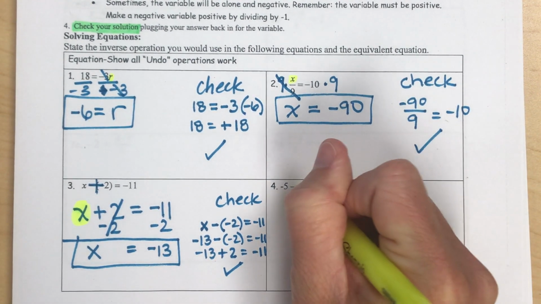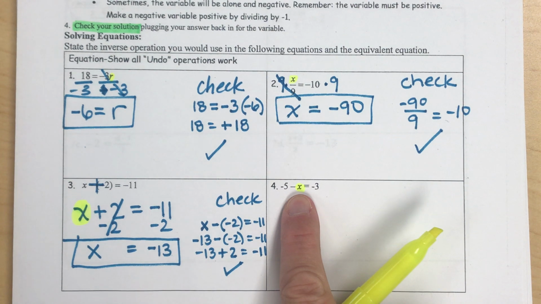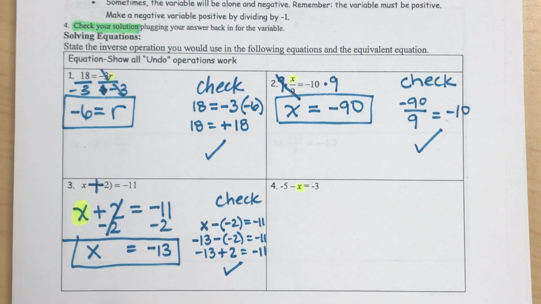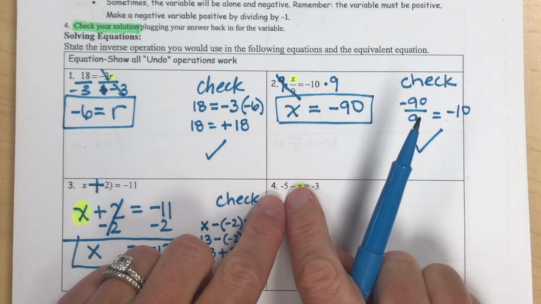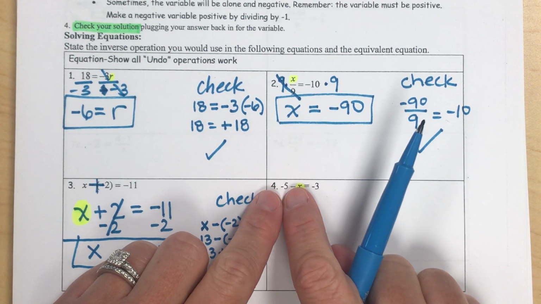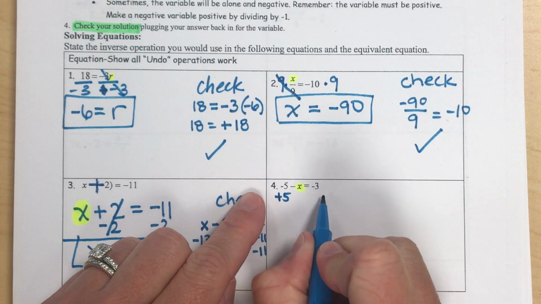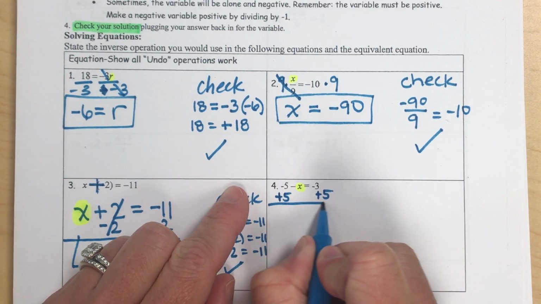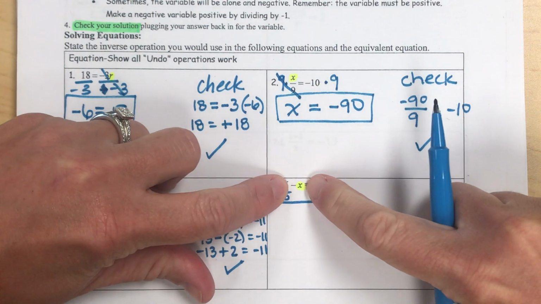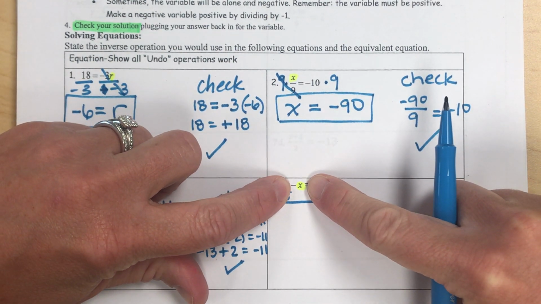All right, number 4. In this example, I have the variable x that I want to get alone and positive. My first step would be to get rid of this subtract 5 in the front. So what I want to do is undo a subtract 5 by adding 5 to both sides of my equal sign. Now my x is alone, but it's not positive. That's okay.